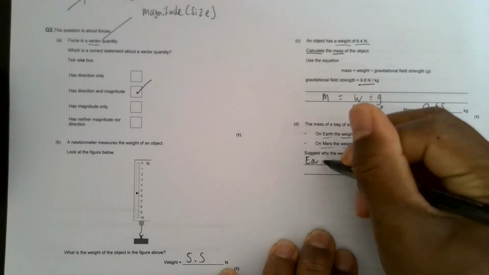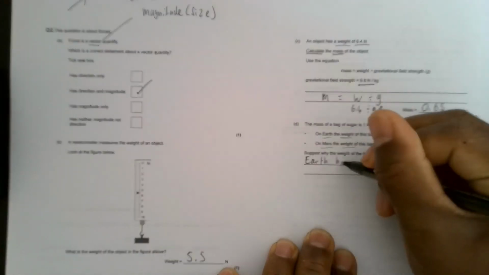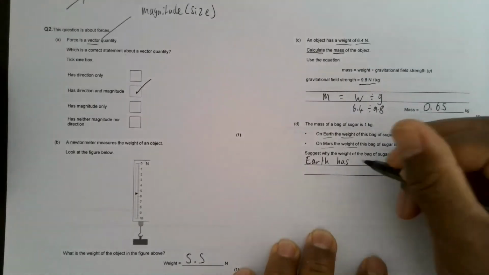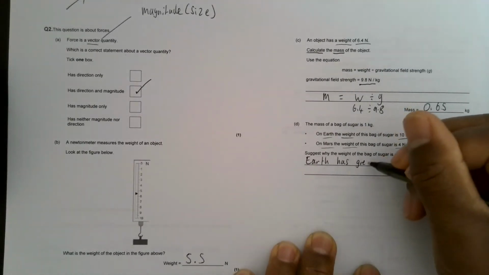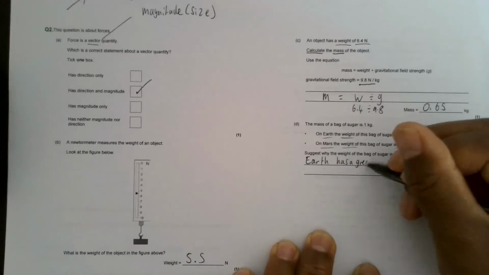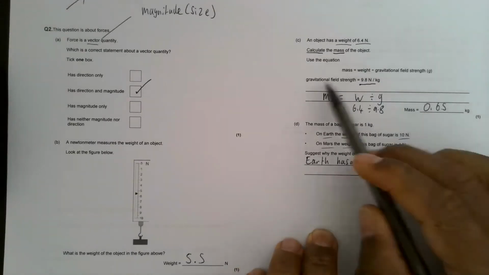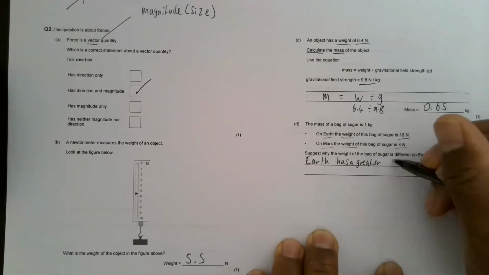Earth has a greater gravitational field strength than on Mars.